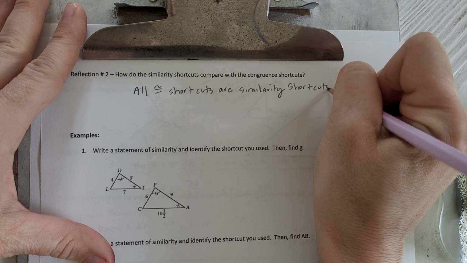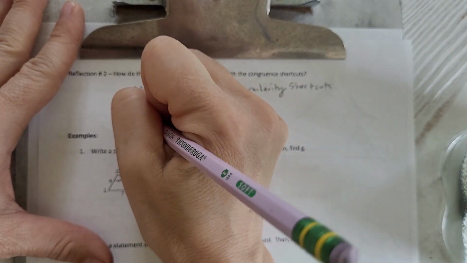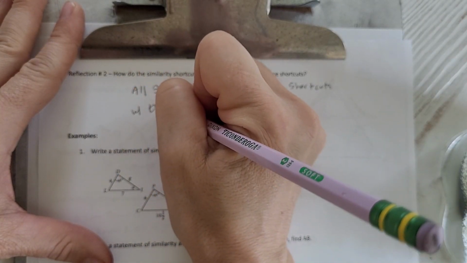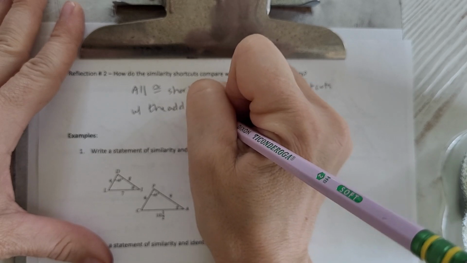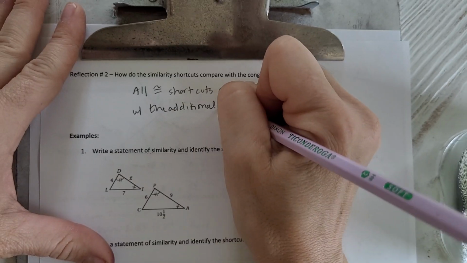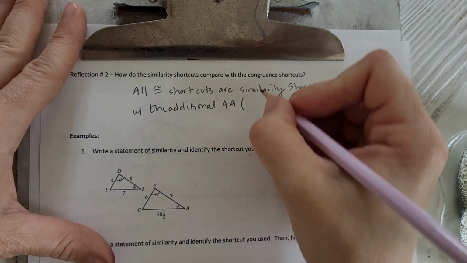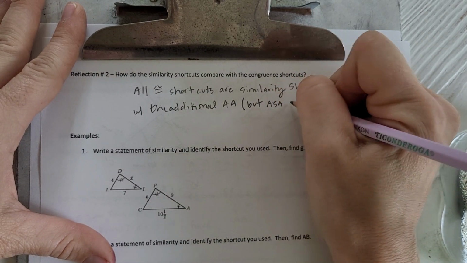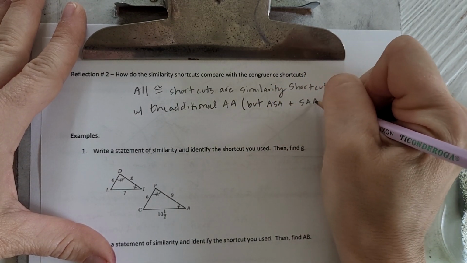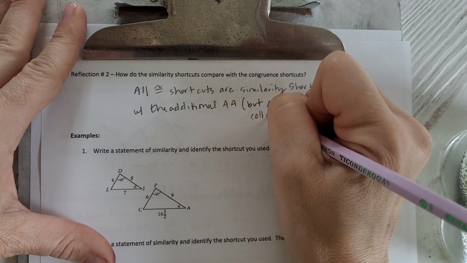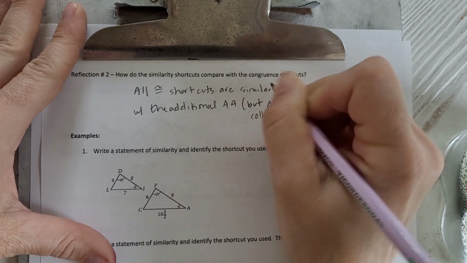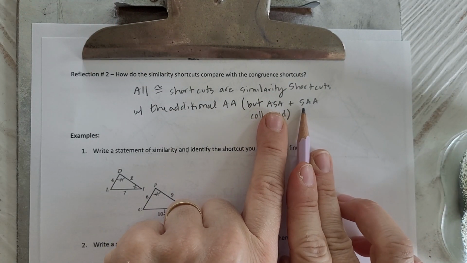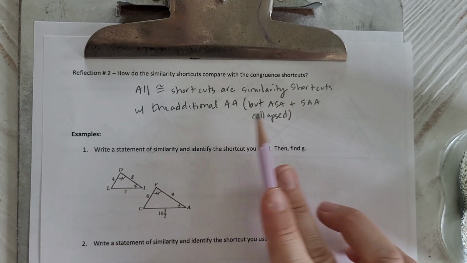However, we have an additional one with the addition of angle, angle, but remember, angle, side angle, and side angle, angle collapsed. So you could technically still have these if you had that knowledge, but you could just collapse it to angle, angle.